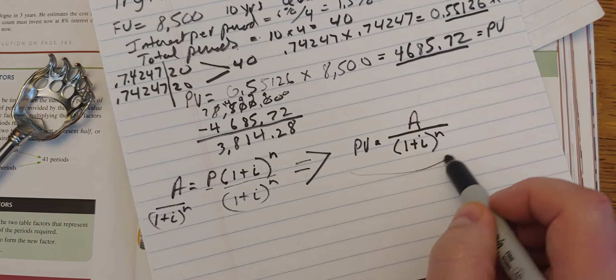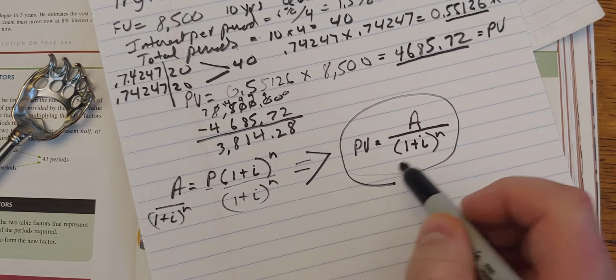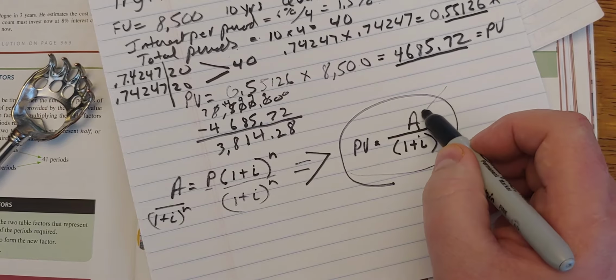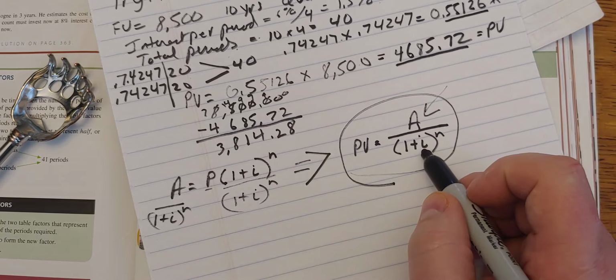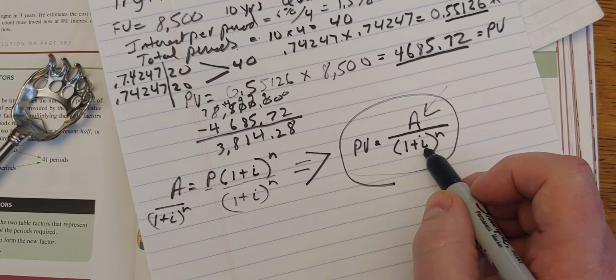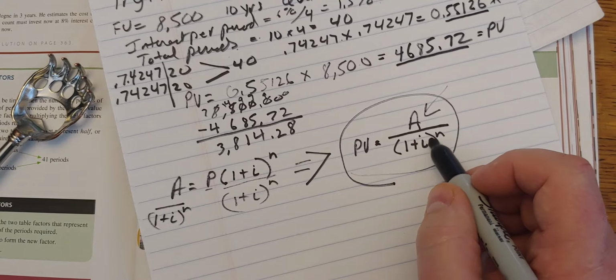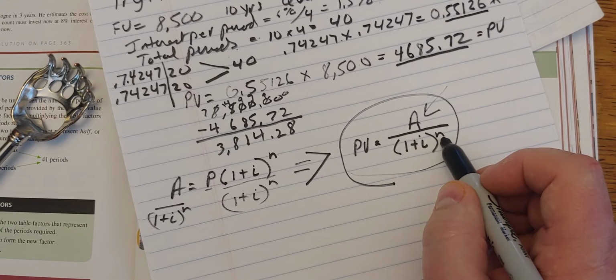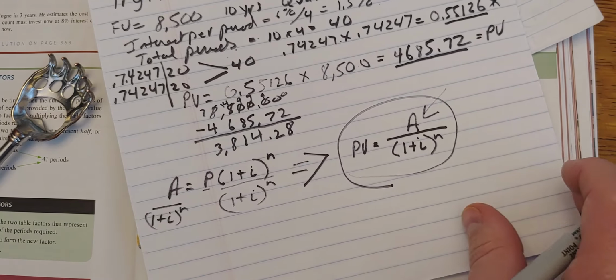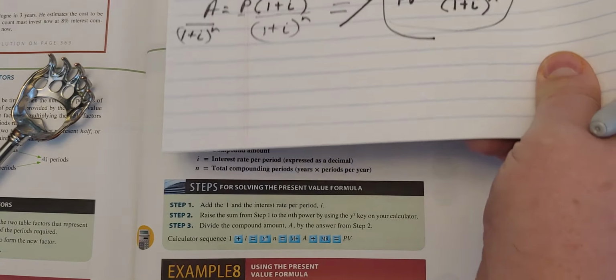So we can use that formula now. All we need to know is the future value, or the compounded amount, the interest rate per compounding period, so if it's quarterly, what is it for each quarter, and the total number of periods.